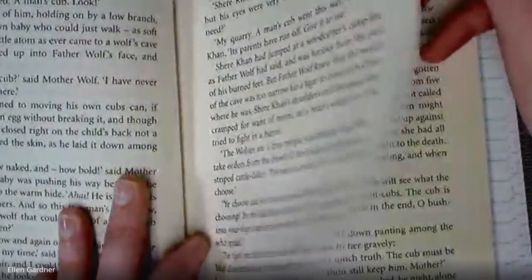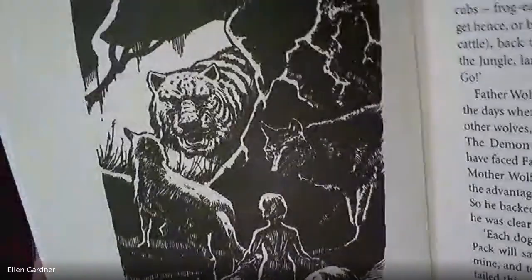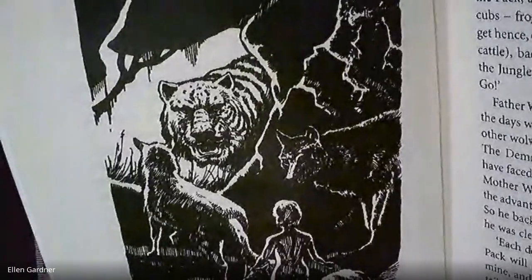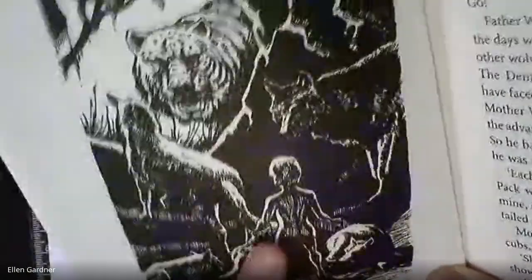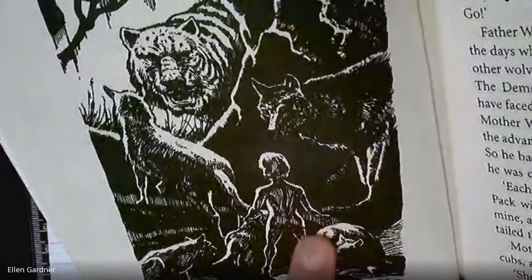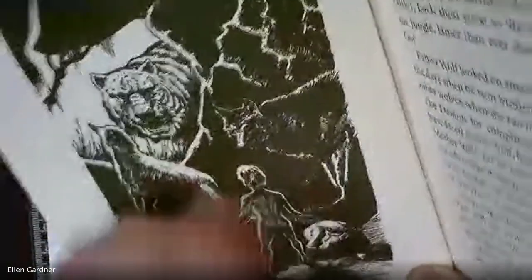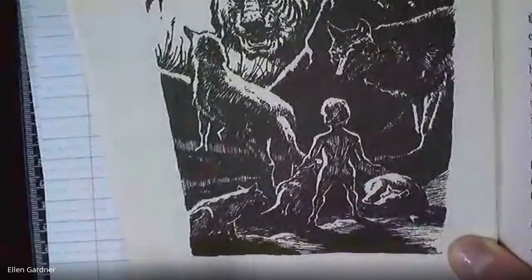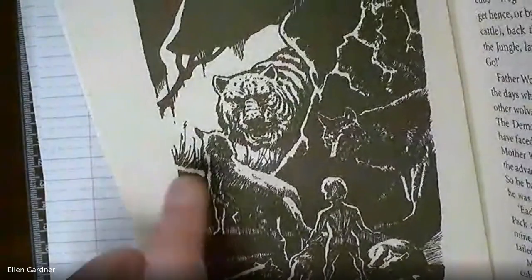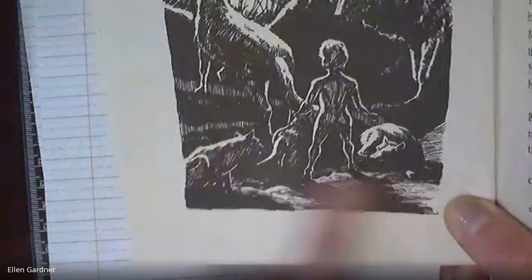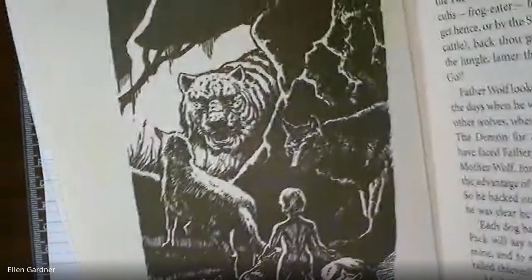So they want to protect this little baby. There's Mowgli, who's actually looking a little bit more like he's not a baby, like a 4 or 5-year-old maybe. And there's the wolves protecting Mowgli from Shere Khan there at the entrance, and here's the cubs down below. Okay, that's where we're going to end.